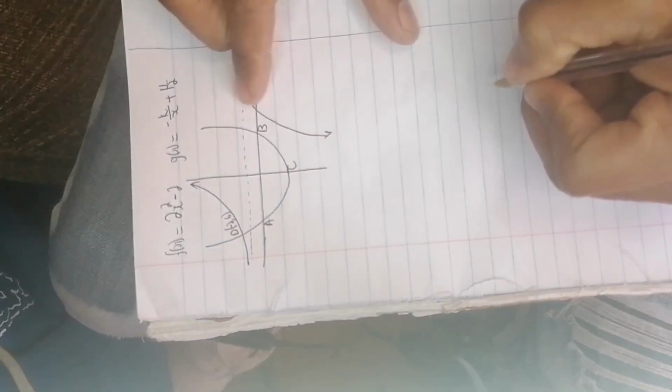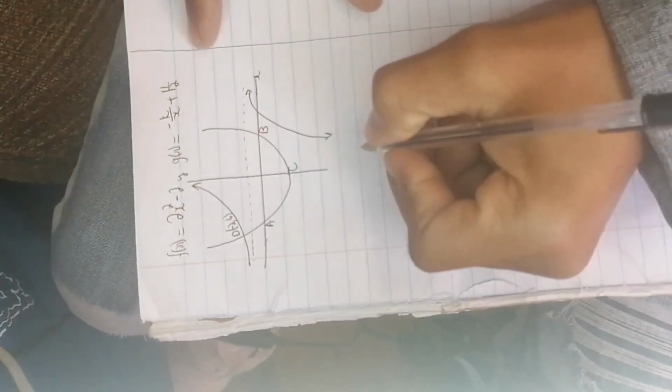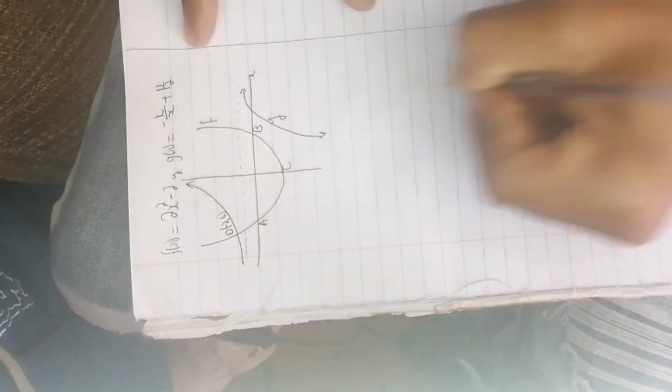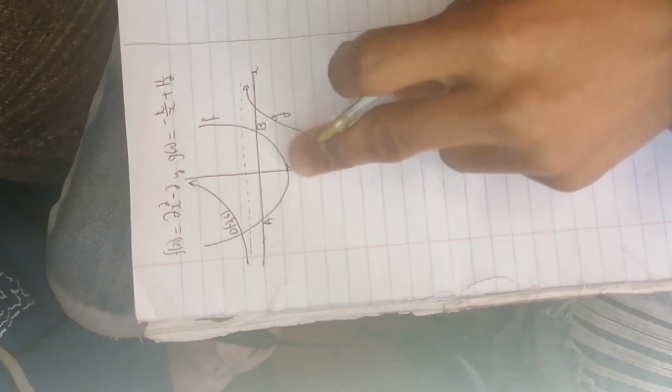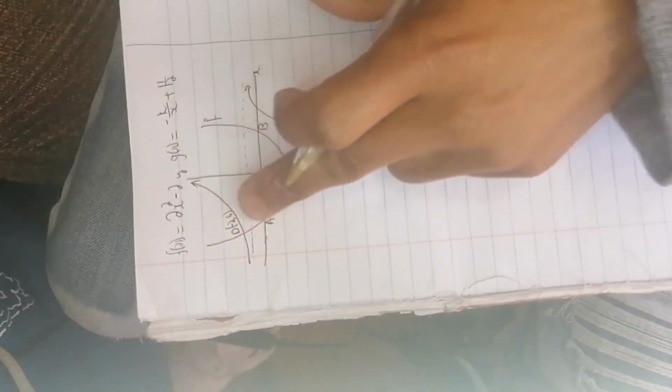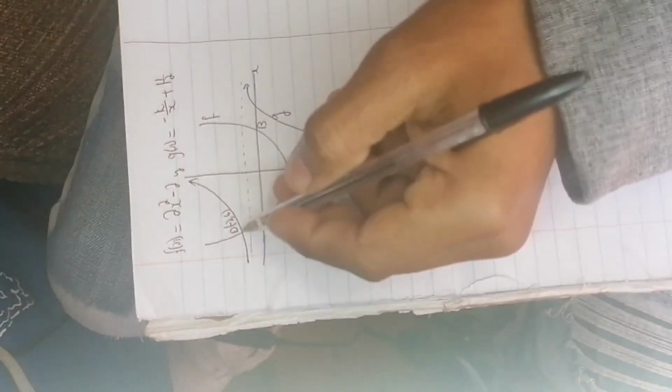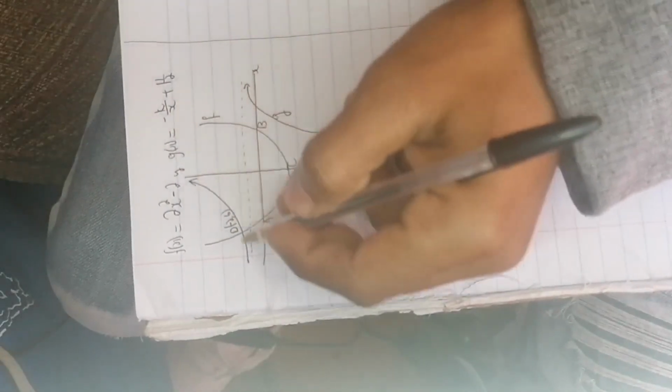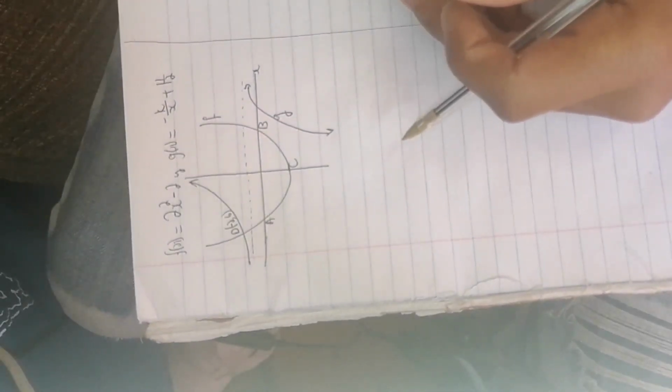Alright, and then what else do we have? Just to name, this is Y, this is F, and this is G. And we are told that A and B are the x-intercepts of F, and C is the y-intercept. D, with the coordinates minus 2 and 6, is a point of intersection between the two graphs. That is true. It intersects f at x and also g at x. So there is an interesting thing that we can talk about there.